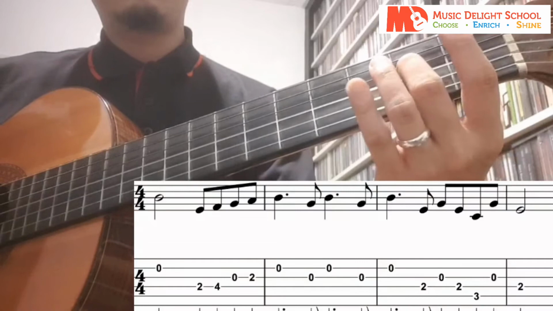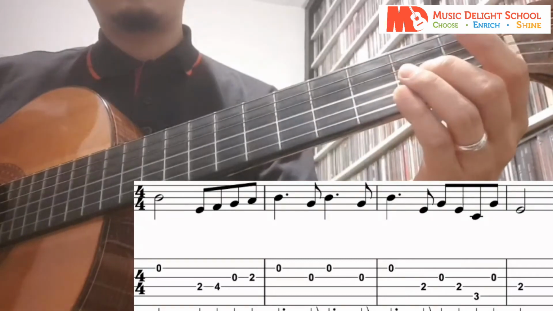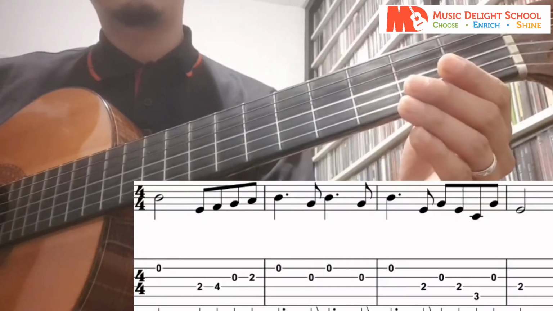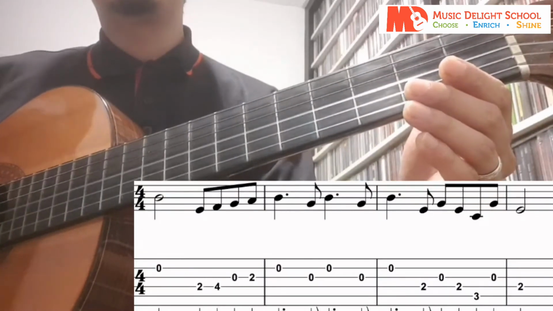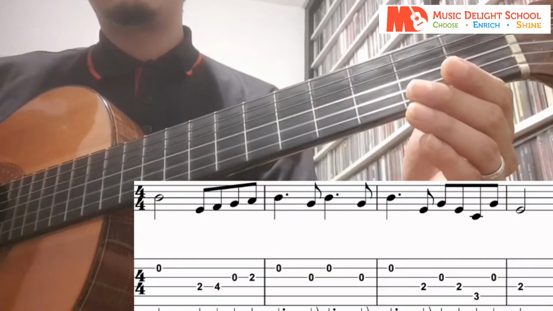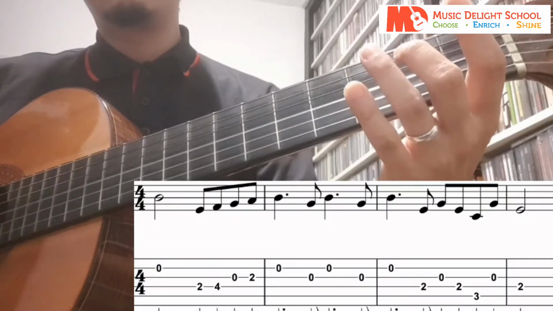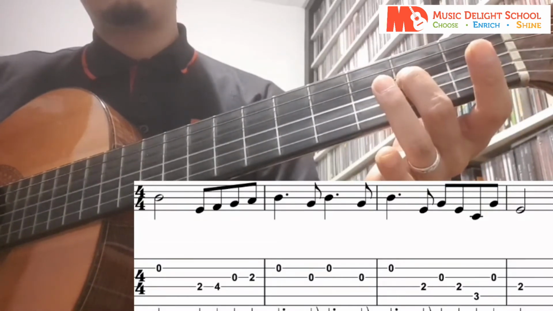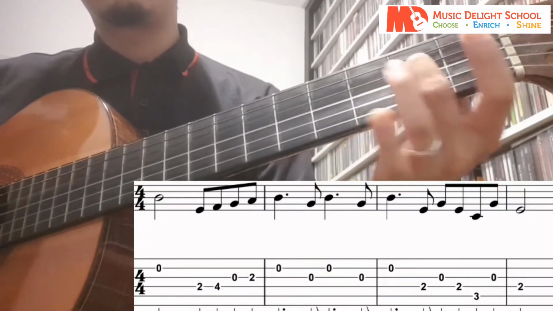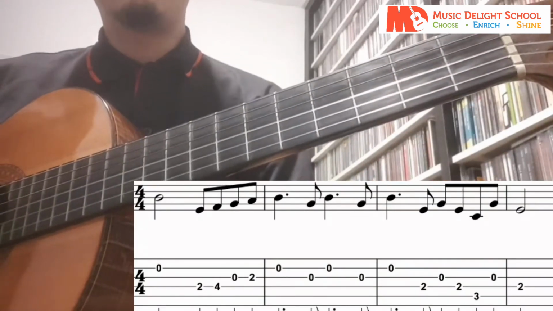We're going to start with the fourth string second fret, the fourth string fourth fret, third string open, third string second fret, the A, and the second string open. So it goes up, then you have the third string open, and then the second string open, the B, then again the G, and then the B. The ending of the phrase is the fourth string second fret, third string open, third string second fret, fifth string third fret, third string open, and the fourth string second fret. So if you notice, it goes all the way up till the beginning of bar 4.